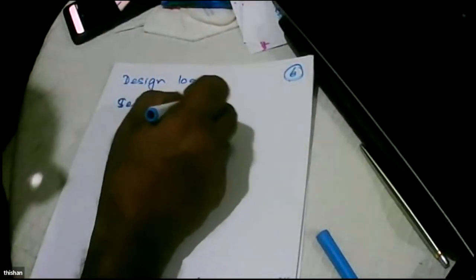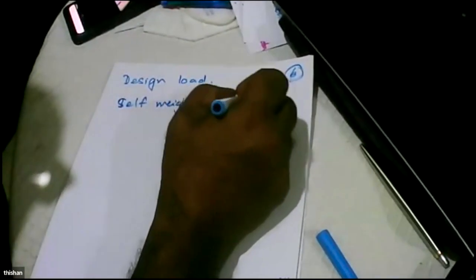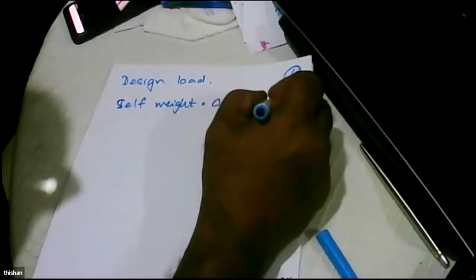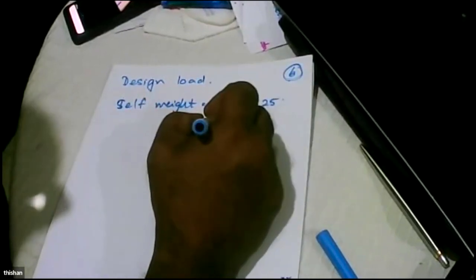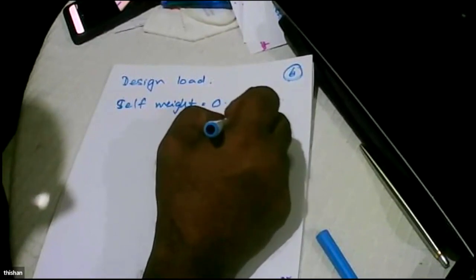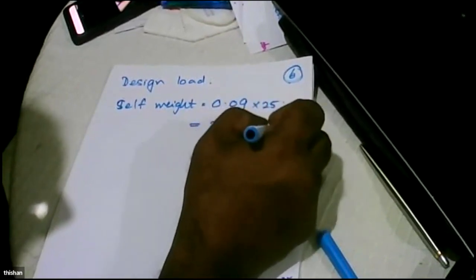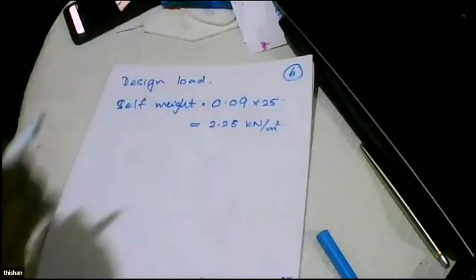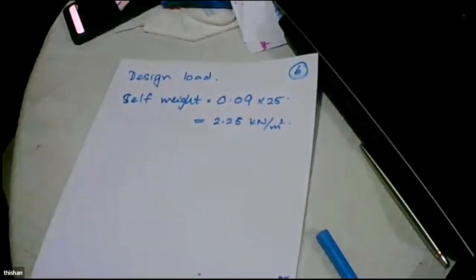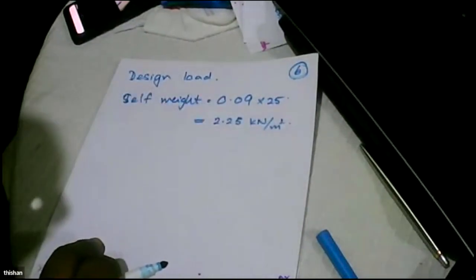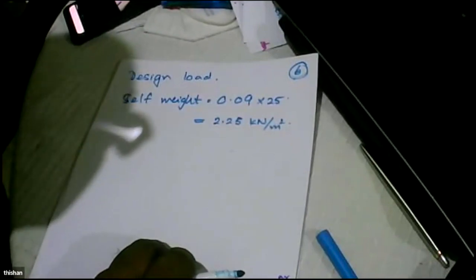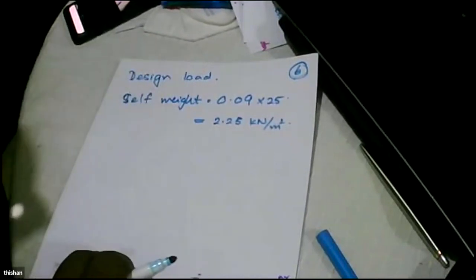The dead or self-weight is 0.09 into 24. Bandhuka, what is the value? Is that right? So this 0.09 means 90 millimeter. That's correct, Bandhuka? Correct, sir. 2.25. Right.